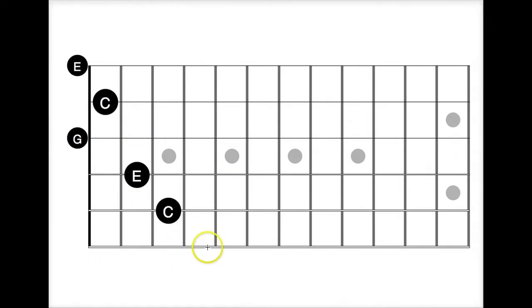Typically we don't play the low E string, although if you did play that string, this note right here, you would be playing an E, so that would work. Also, sometimes people will play the G that's right here as a part of that chord, and that sounds good. But we're going to look at this. Now, this is a major chord again.